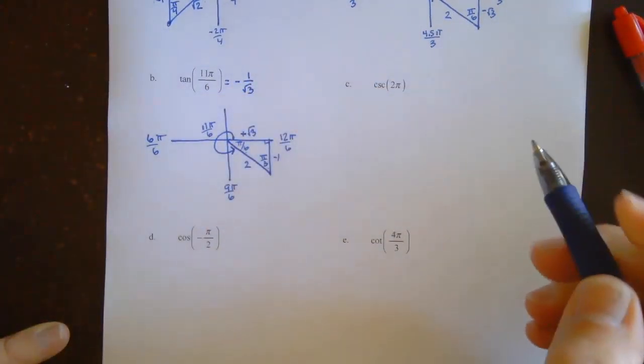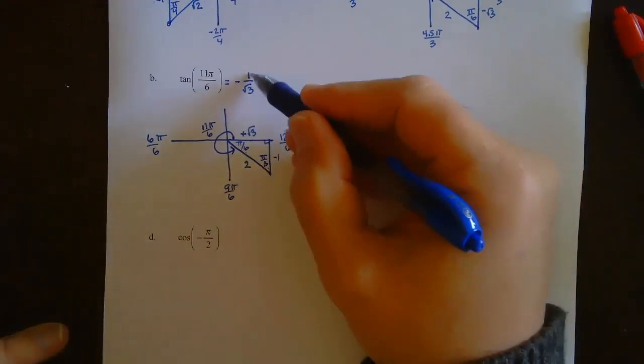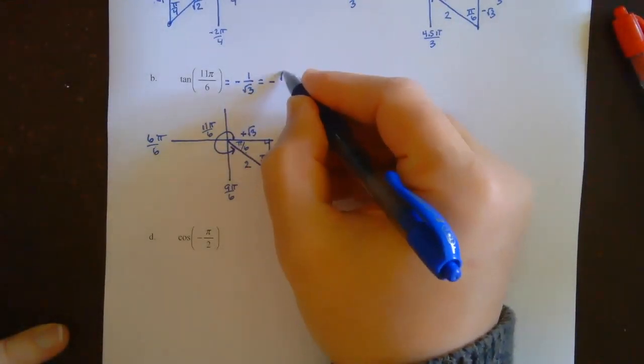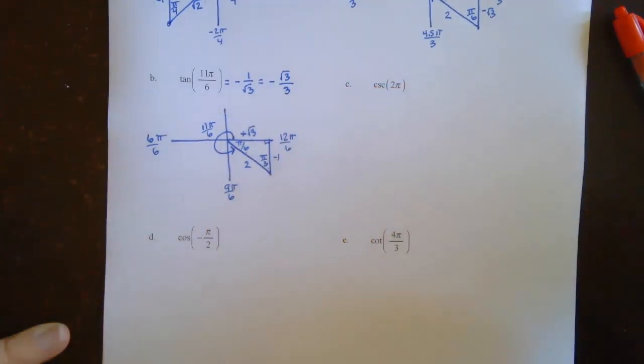Now, a good answer is the right answer, but it's not the best answer. The best answer is we've got to rationalize the denominator. We need to simplify it. So I'm going to multiply the top and bottom by the square root of 3. That would result in negative square root of 3 over the square root of 9, which is 3.